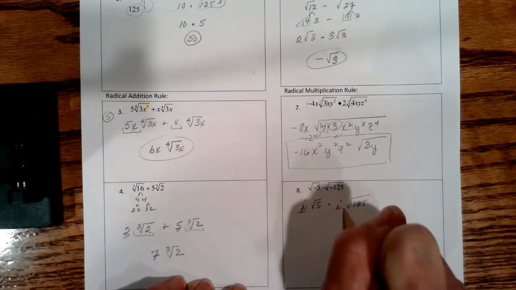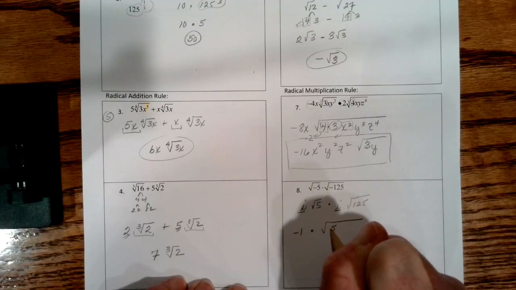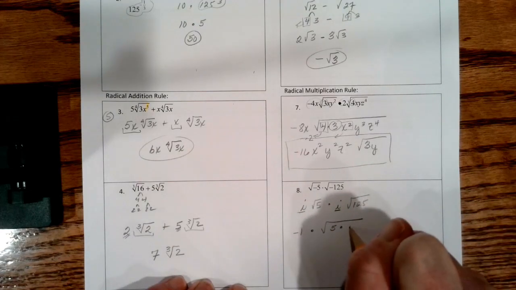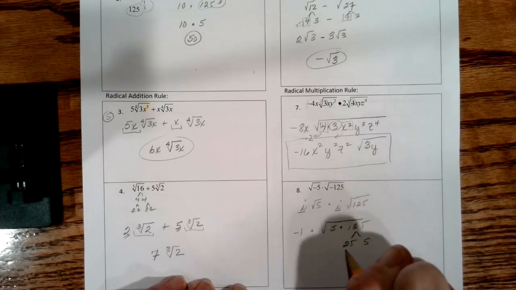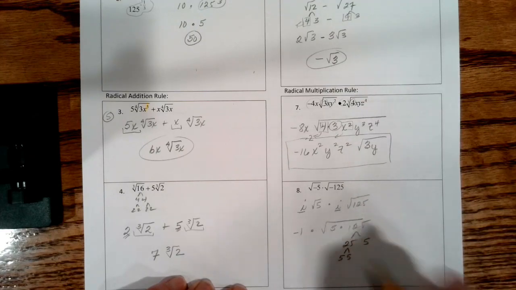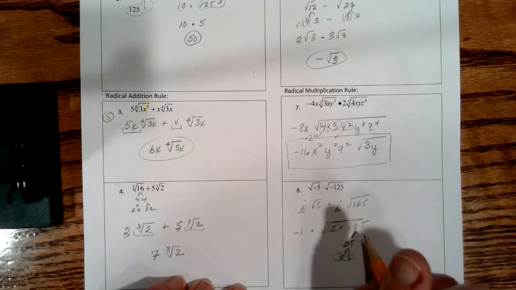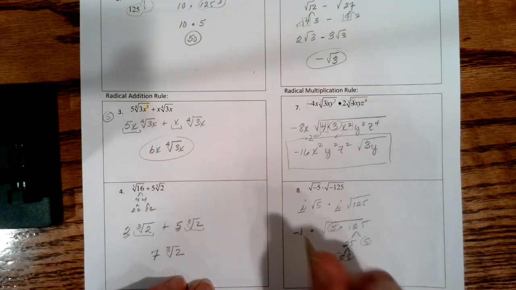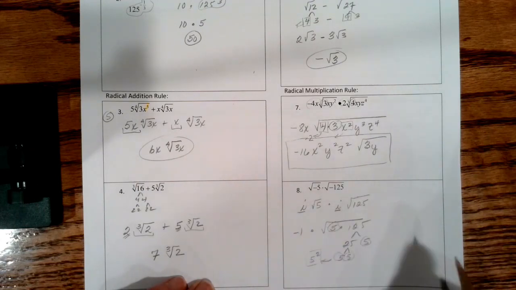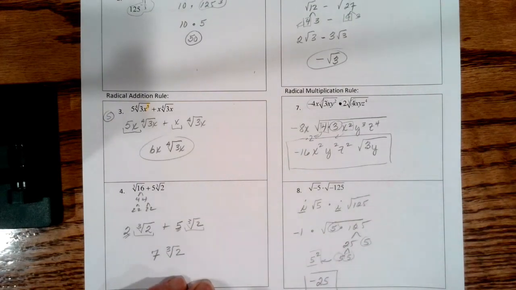I times i is negative 1 times the square root. Now I can put everything together. 5 times 125. I know that 125 is 3 5s. So I have 1, 2, 3, 4 5s, which means it can come out as a factor of 2. So my answer is negative 1 times positive 25. My answer is negative 25.